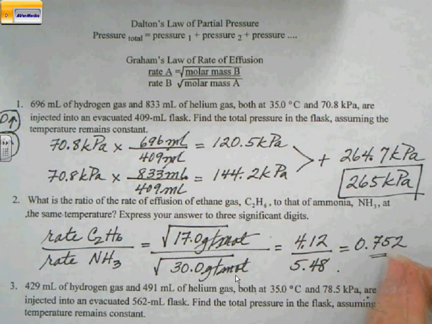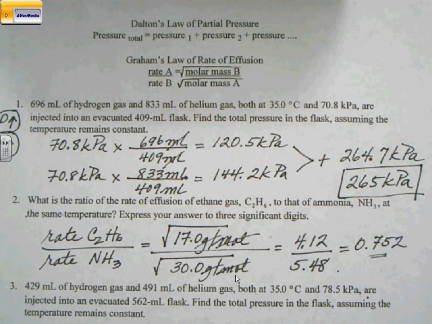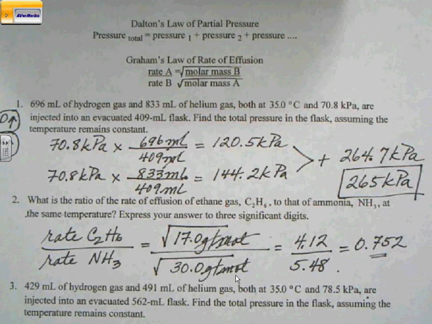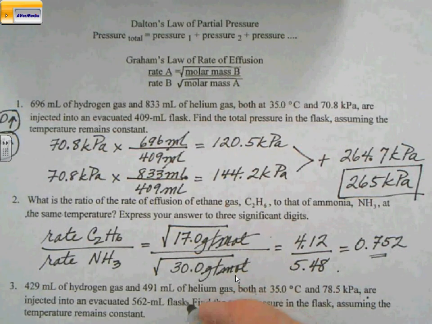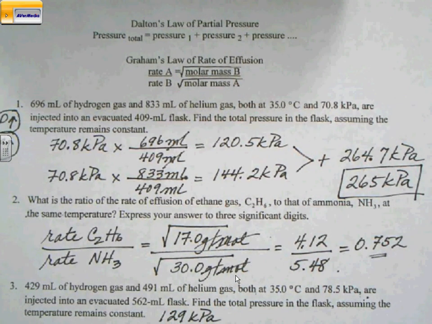Okay, I think we probably know how to do these problems. 3 and 4 are basically the same as 1 and 2. The answer you should get for number 3 is 129 kPa. So let's see if you can get that. And the answer for number 4 is 1.27 times faster. Okay, good luck.